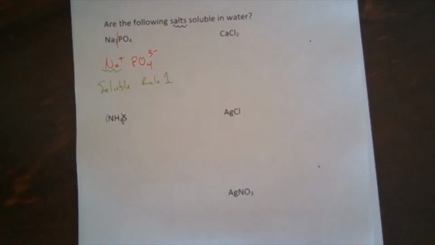Doesn't matter about the back end. If you didn't have sodium, that phosphate would start to matter. But because you have the sodium, you trip that rule.